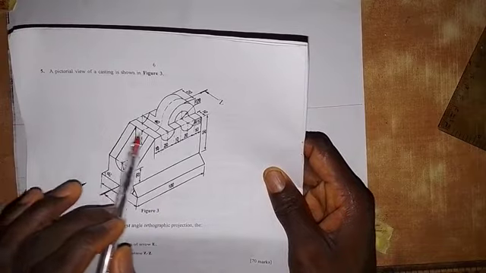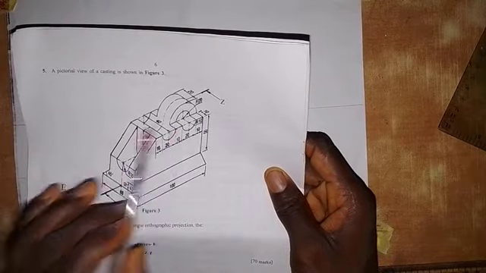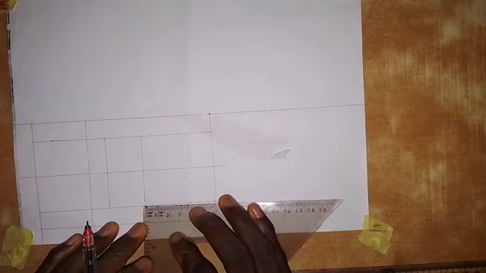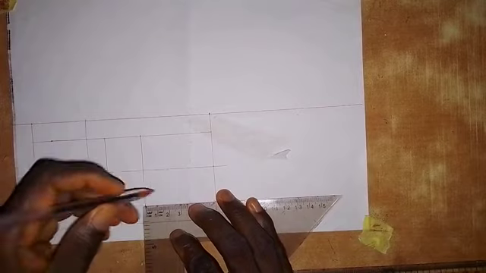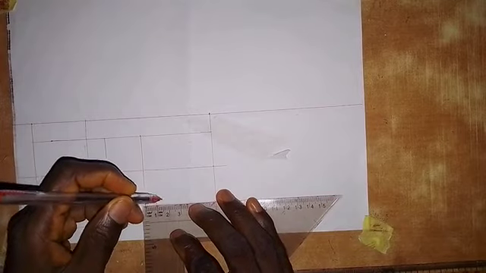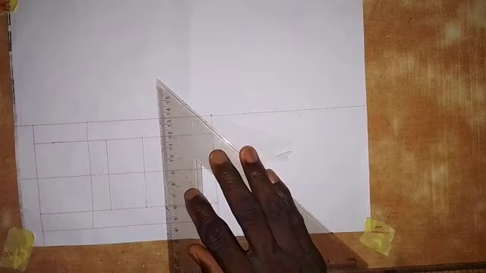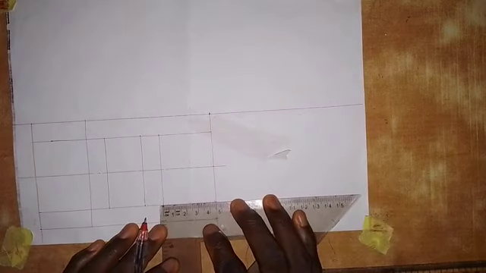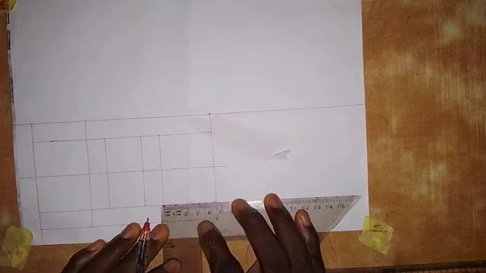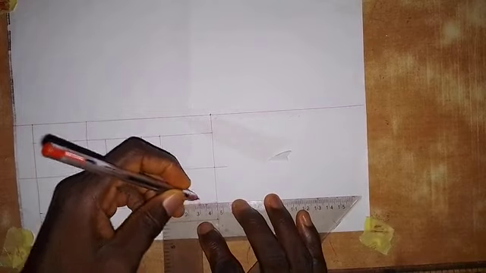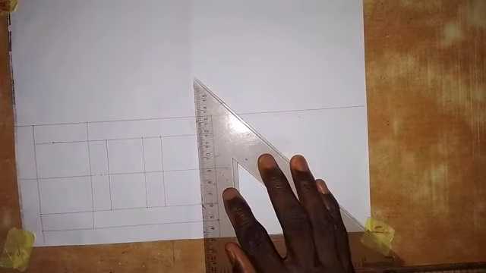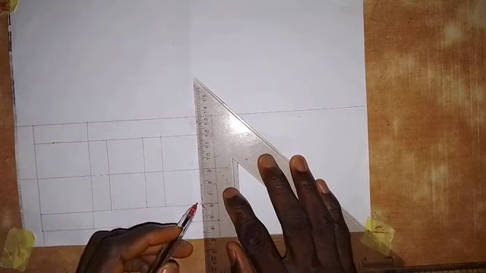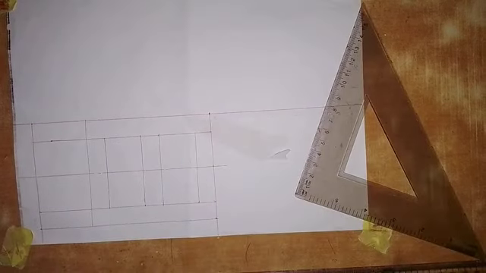So also from here to here is 10 millimeters. That's also 15 millimeters. So I will take a measurement of 15 millimeters from here. So this is 15 millimeters. So I will draw a line like this here. So the next one is also 20, and that gives us 30 millimeters. So the rest is to be 15. So I will draw this line like this. Okay, so the rest here is 15 millimeters.